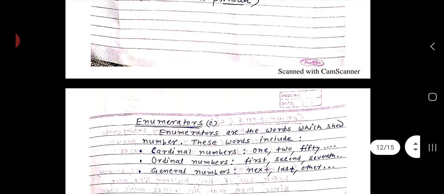Then there is a third class of the closed word classes, enumerators. That is not included in parts of speech in traditional grammar, but it is included in this new category. Enumerators are the words which show number. For enumerators, we are using small e as a symbol.